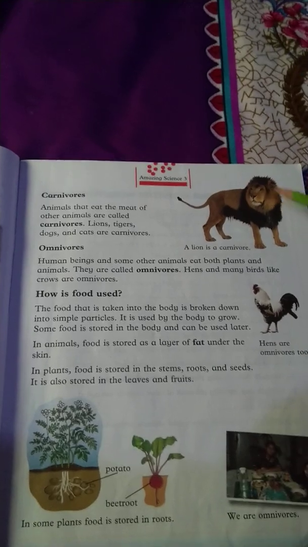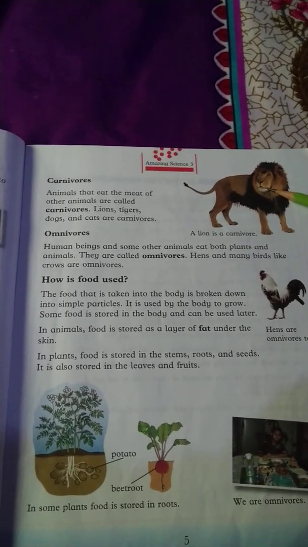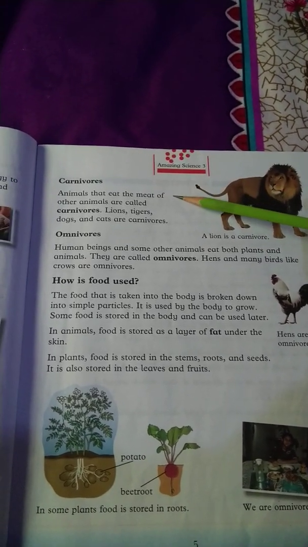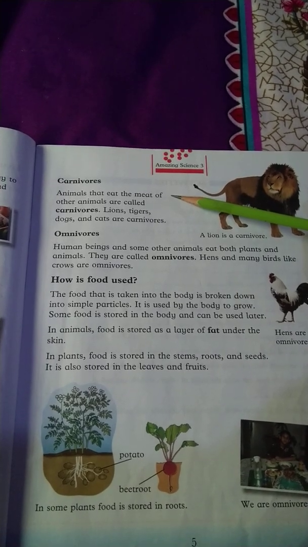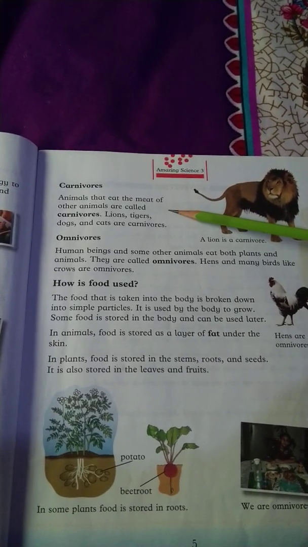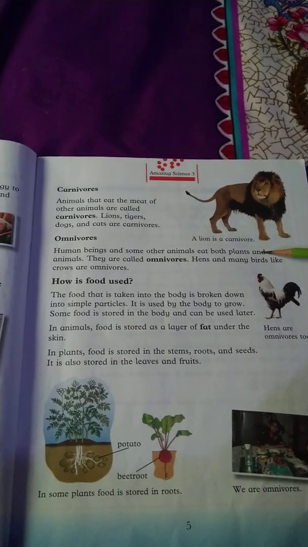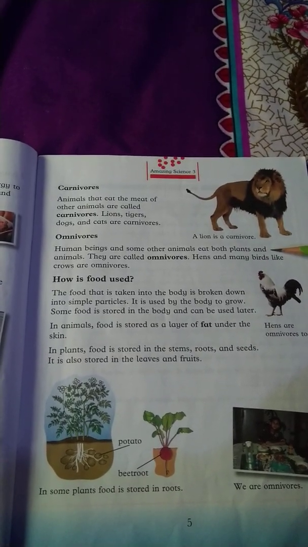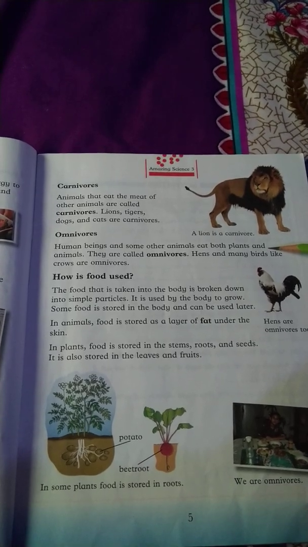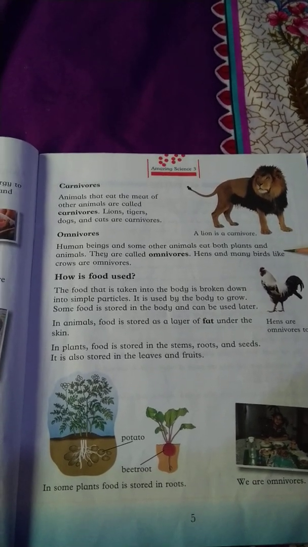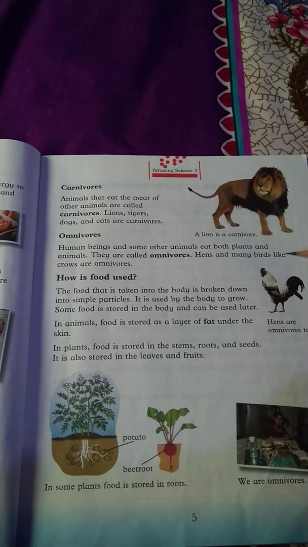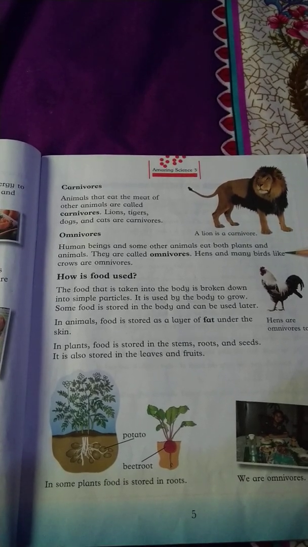Next topic is carnivorous. And this is an example of a carnivorous animal, a lion. Animals that eat the meat of other animals are called carnivorous. Lions, tigers, dogs, and cats are carnivorous. Omnivorous. Human beings and some other animals eat both plants and animals. They are called omnivorous. Hens and many birds like crows are omnivorous.